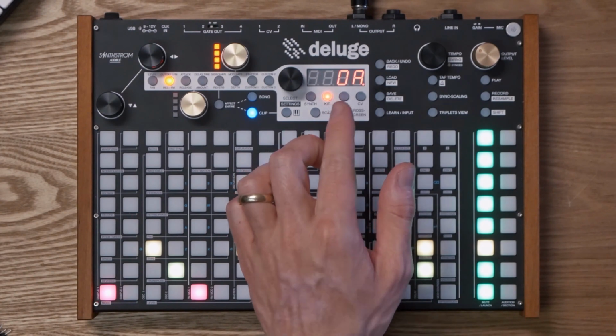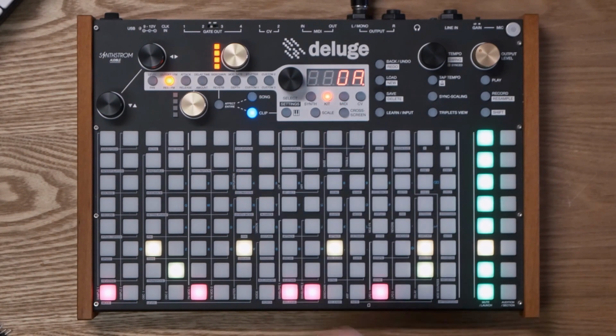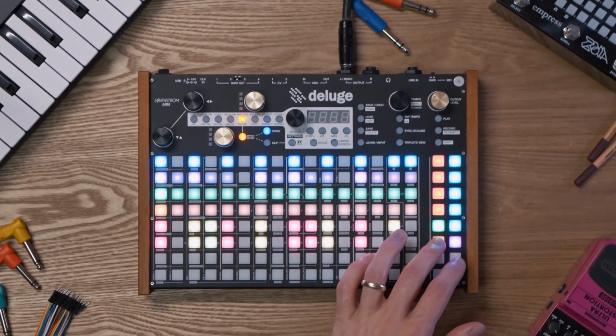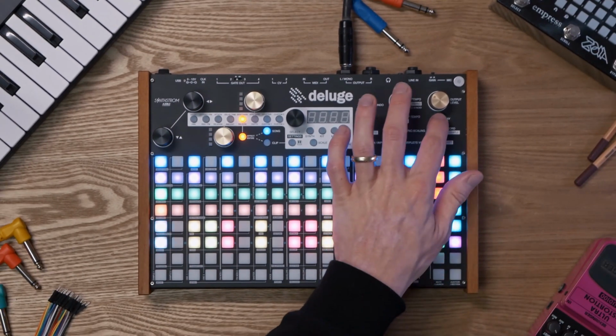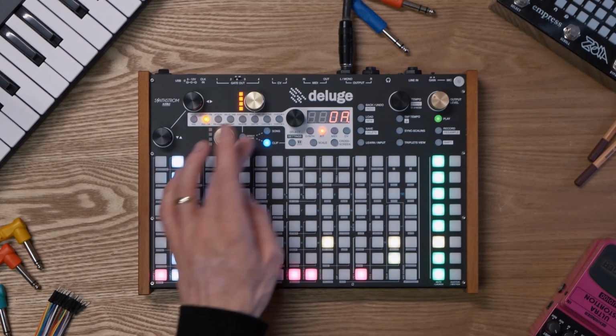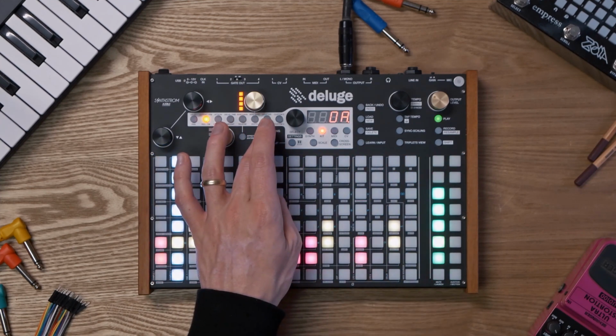Now it's going to say 0A. So a different version of this patch has been made. If we jump back into song mode, we can now toggle this on. And we have the same patch, it's just made a different instance of it.